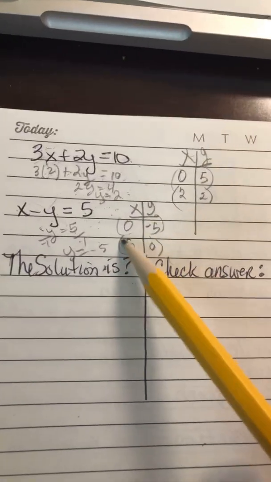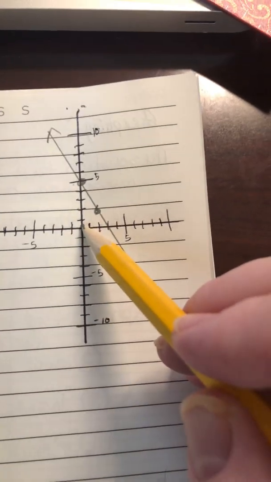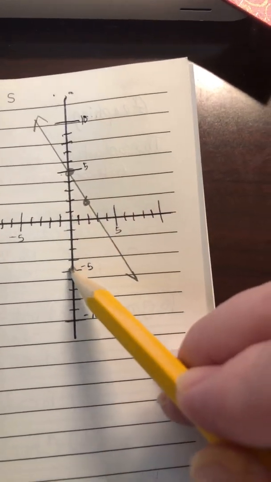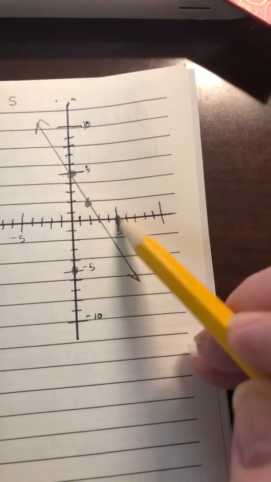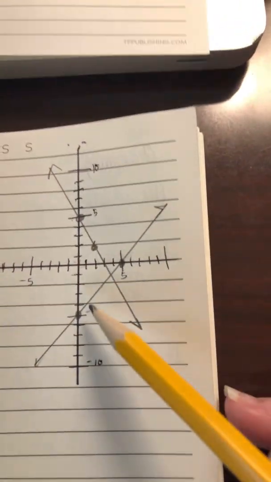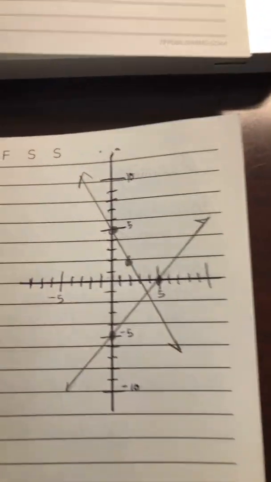So I'm going to go over it and let's graph 0, negative 5, and 5 and 0. So 0 on the x, negative 5 on the y was one spot, and then 5 on the x and 0 on the y is the other spot. And I'm going to go ahead and put the camera down and connect those dots real quick so we can see how it looks on the graph. And here we go. There it is. I connected those two dots and it drew this line.